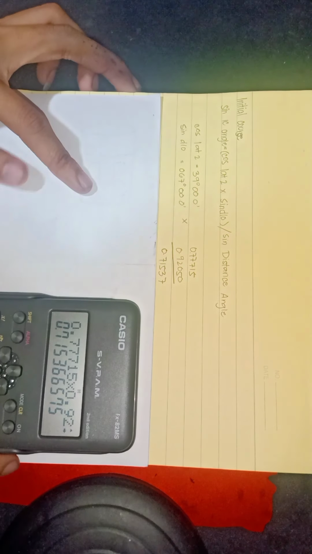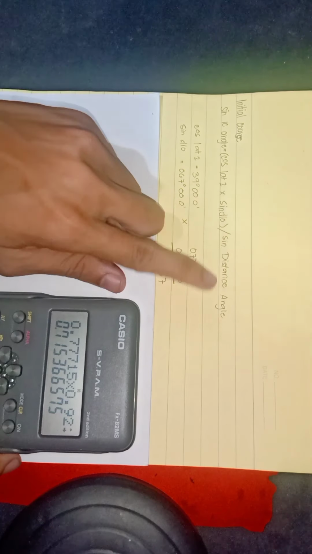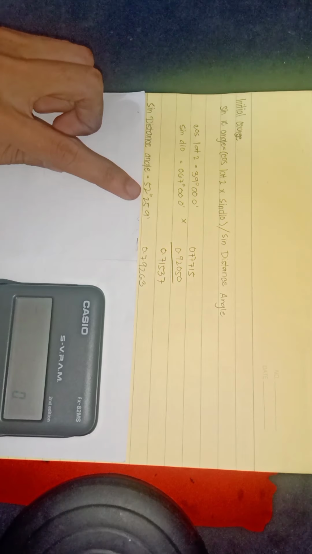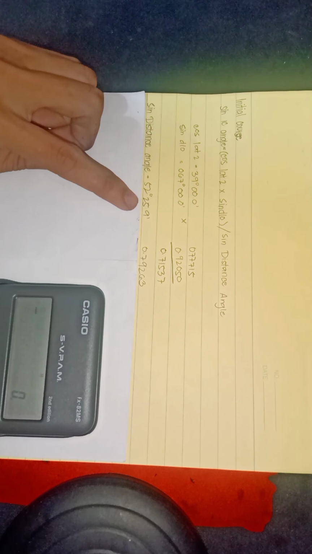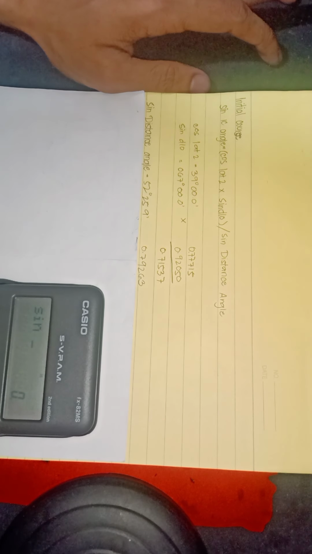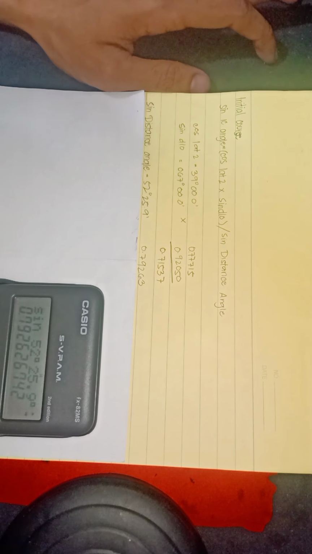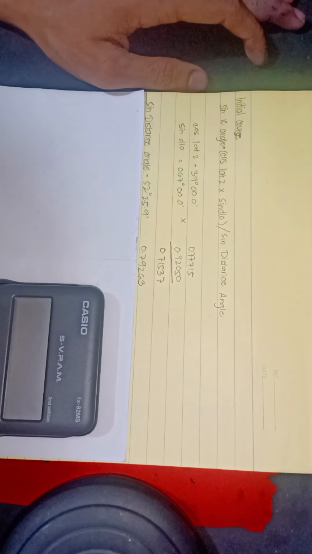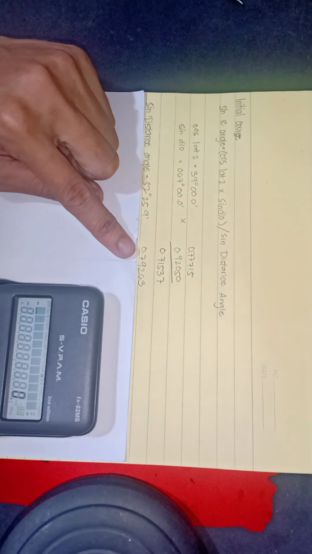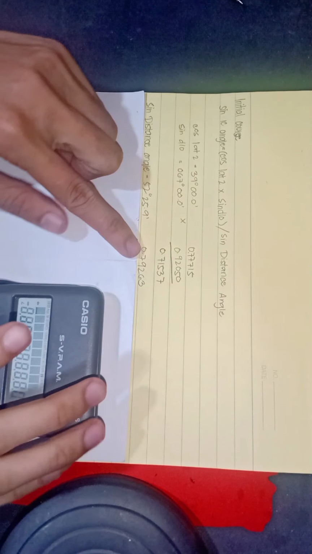After that, we will now find the sine distance angle. The distance angle is 52 degrees 25.9 minutes, so we need to find the equivalent of that. Type in the calculator sine 52 degrees 25.9 minutes, and it equals 0.79263. And after that, we need to divide these two numbers.